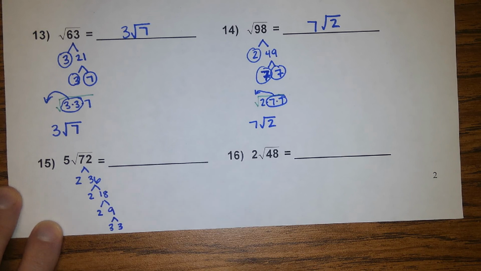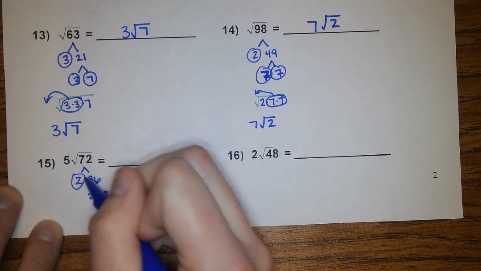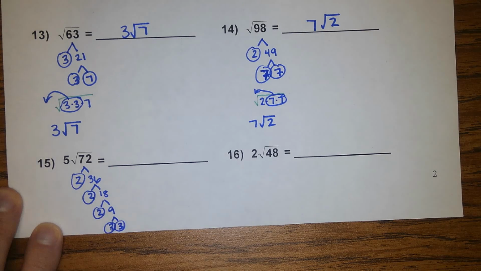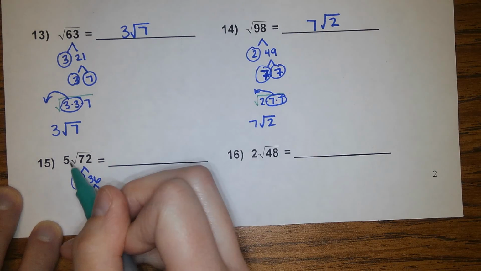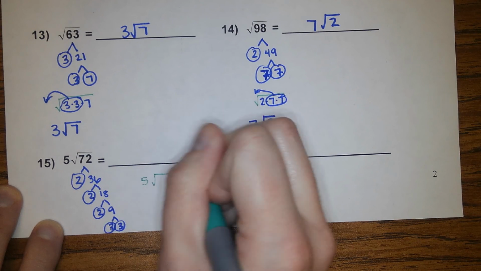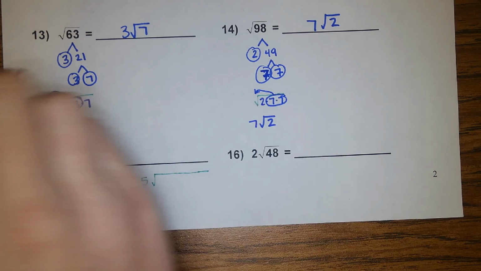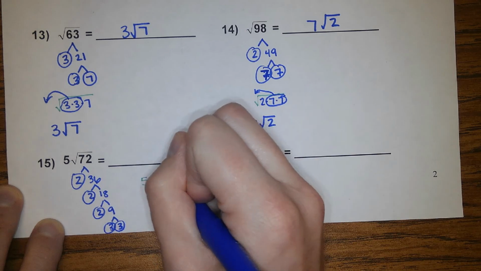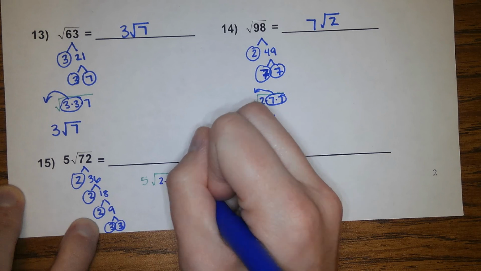So we are left with 2, 2, 2, 3, 3. So if I was going to rewrite this one, remember we don't want to lose our coefficient, so it would be 5 radical, and then we're going to write all of our lovely factors in here. So we had 2 times 2 times 2 times 3 times 3.